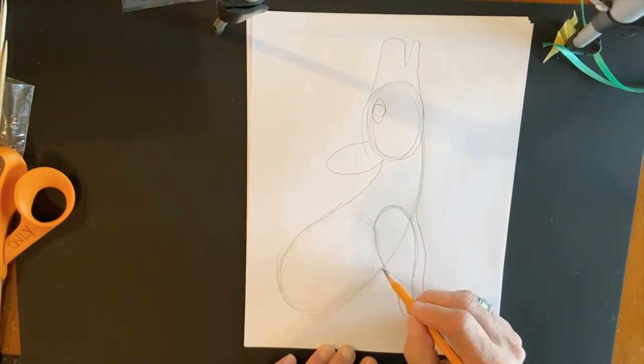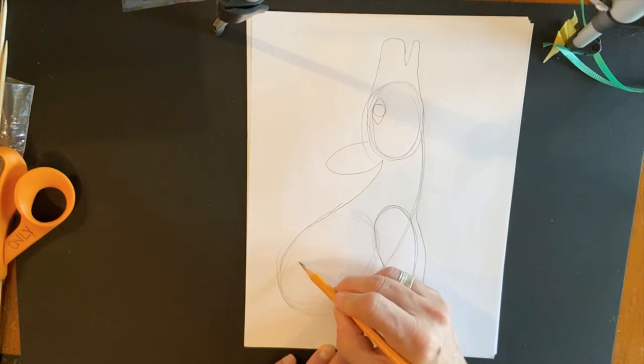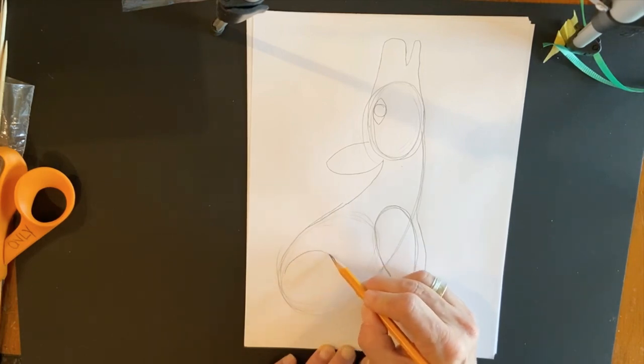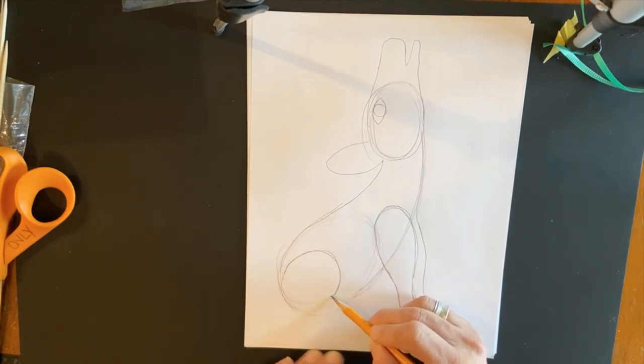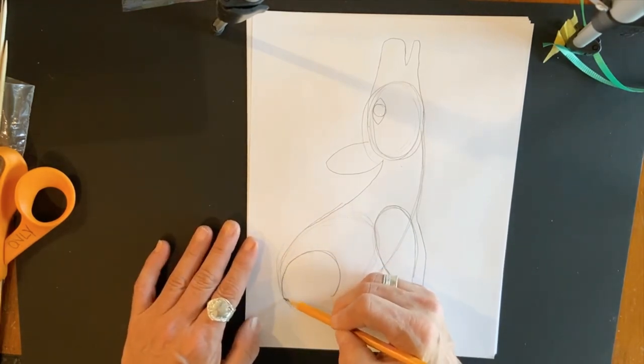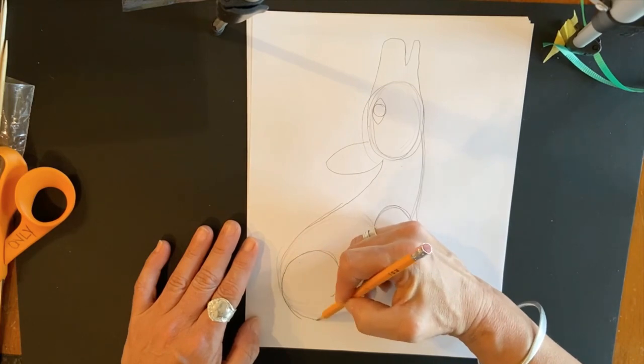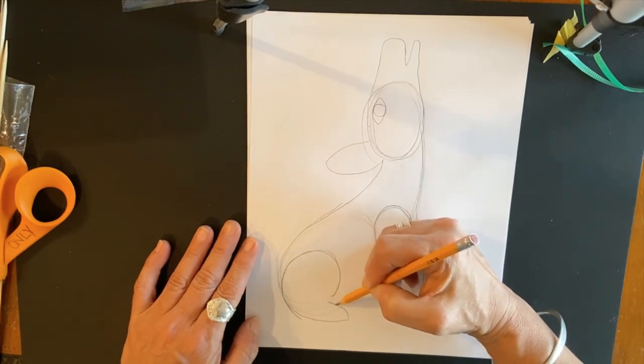Okay, here's his tummy. And then right here, we're going to do another oval shape like a spoon, the top of a spoon or a rainbow. And then that's going to come down to his little back paw right here.